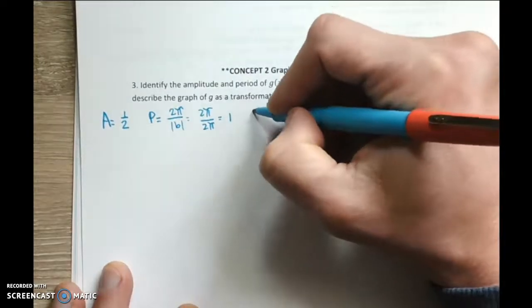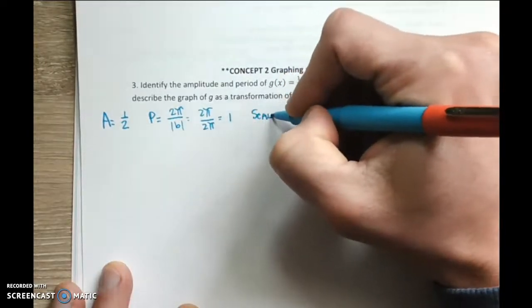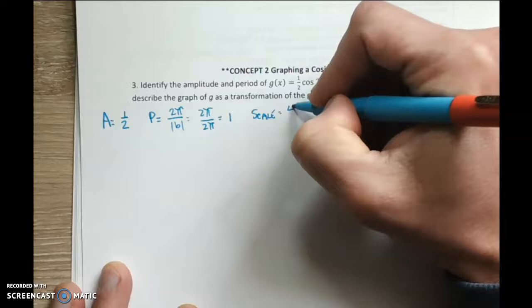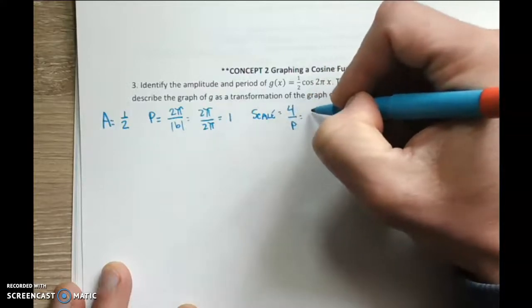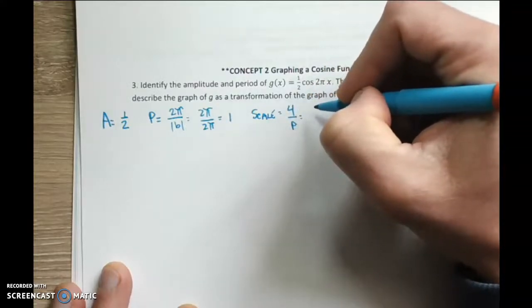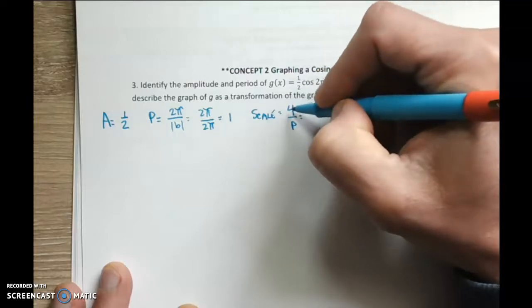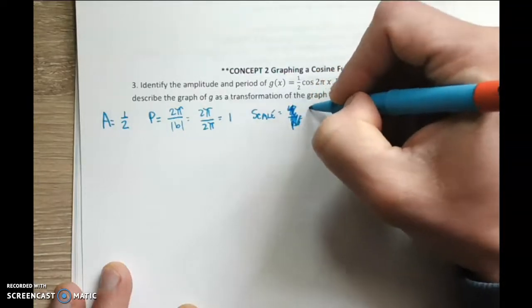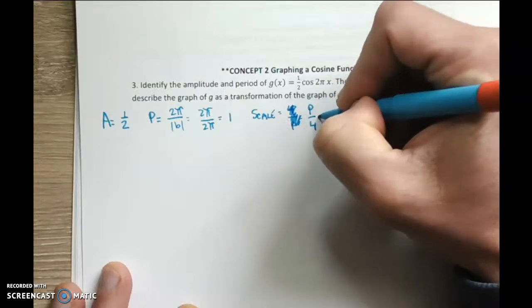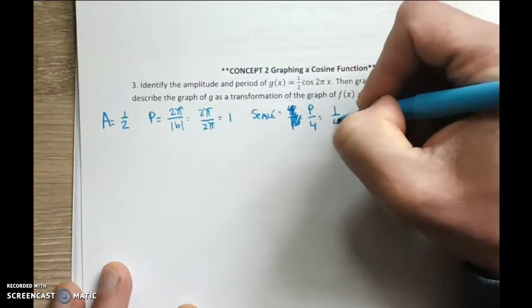Okay, so now I'm going to my scale, and that is P over 4. Sorry, I said 4 over P. That's P over 4, and that's 1/4.